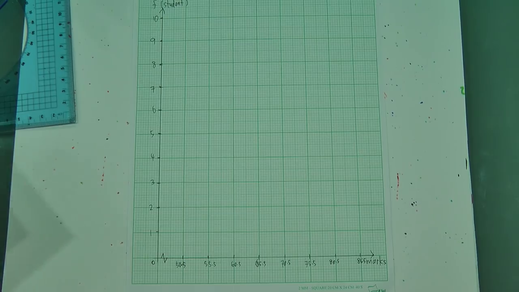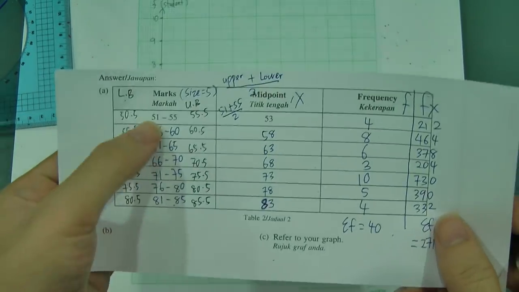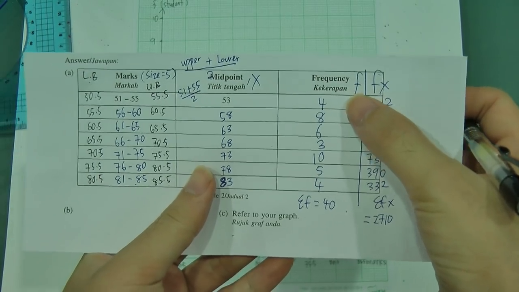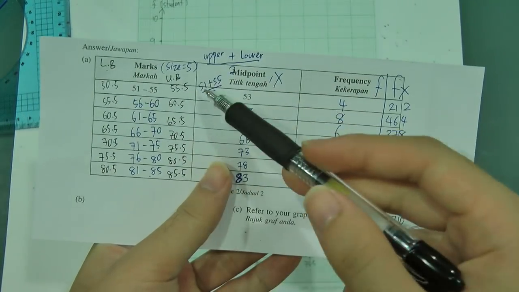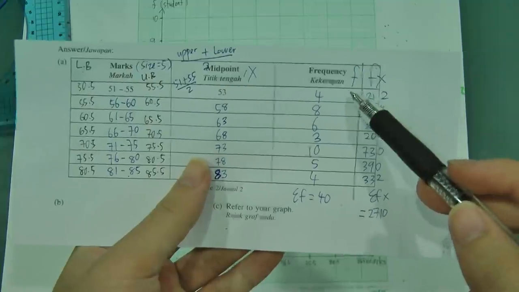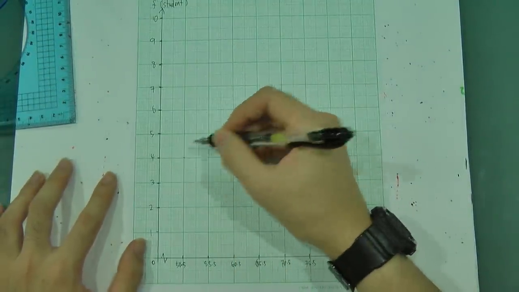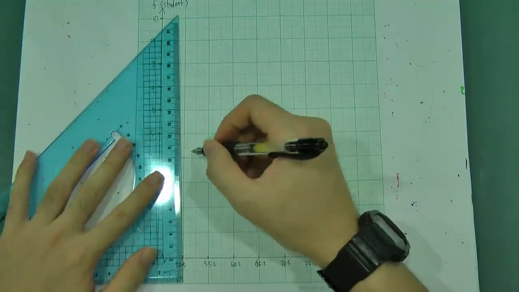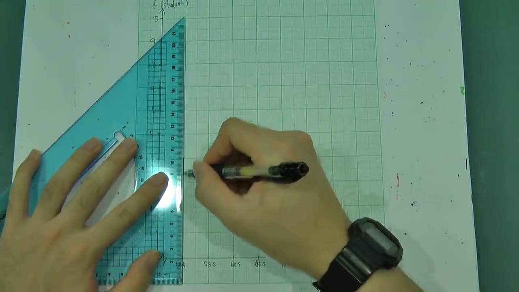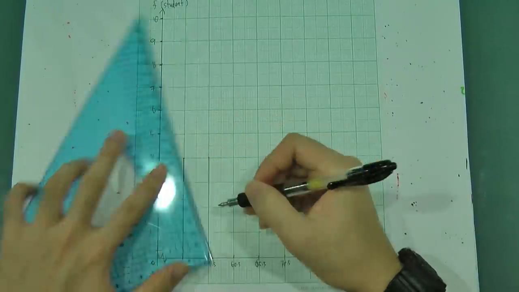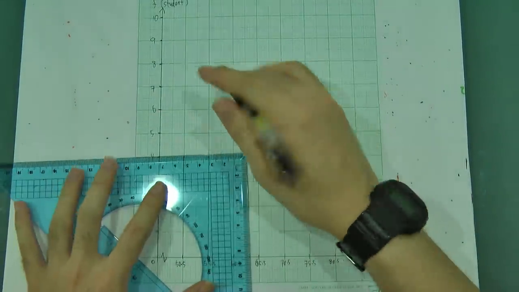Then I will start. My first one, what is the frequency? It's 4. From 50.5 until 55.5 will be 4 here. So I'm going to find 1, 2, 3, 4 is over here. So my histogram will be somewhere like this, from 50.5 lower boundary, upper boundary will be 55.5, and then the frequency is 4.